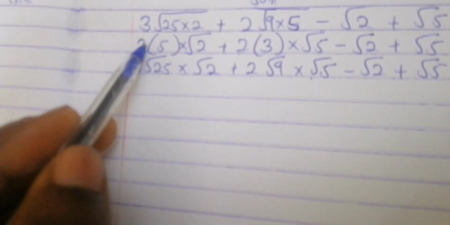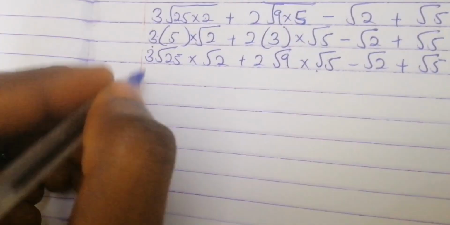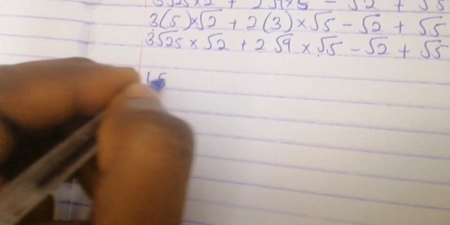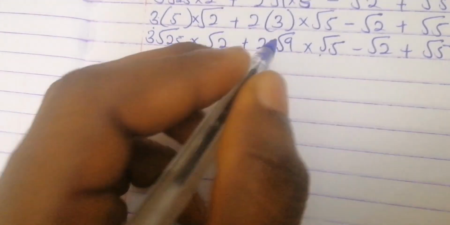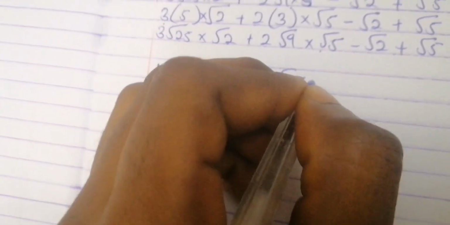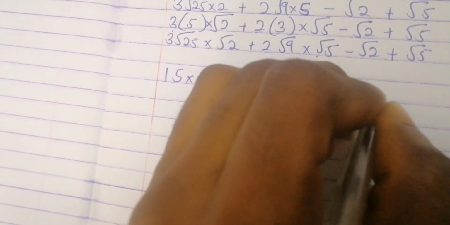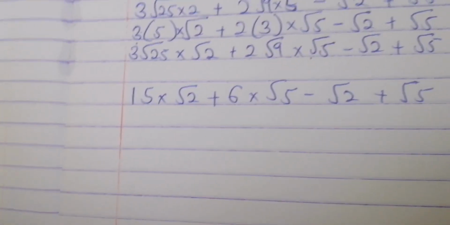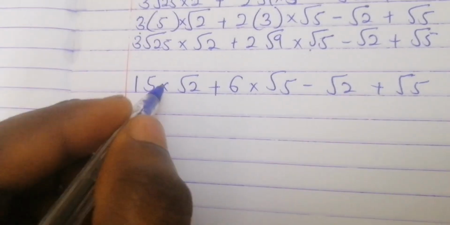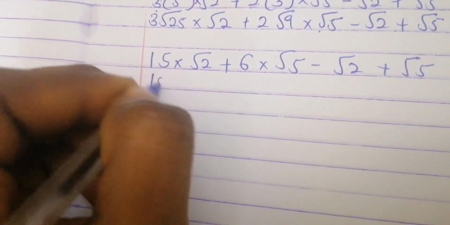So now let's multiply: 3 times 5 gives us 15 times root 2, plus 2 times 3 gives us 6 times root 5, minus root 2 plus root 5. So 15 times root 2 is the same as 15 root 2.